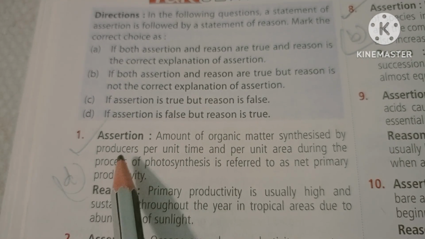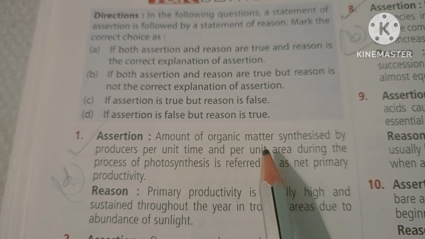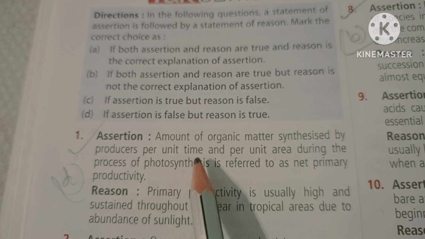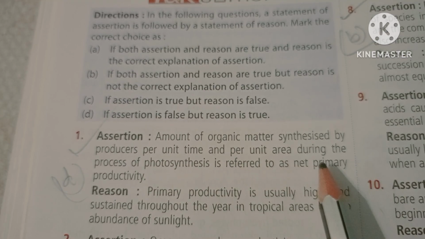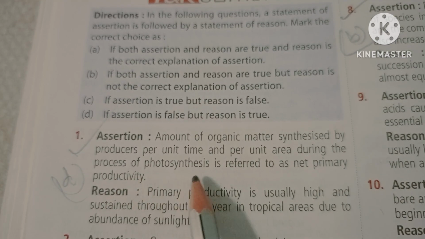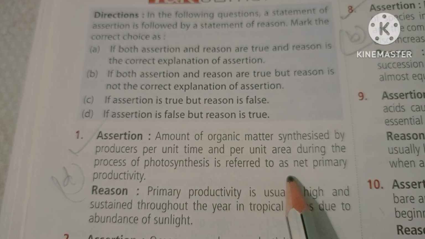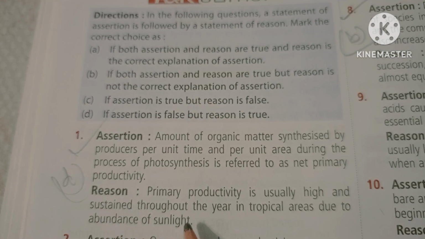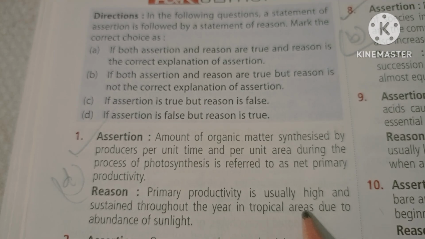Number 1. Assertion. Amount of organic matter synthesized by producers per unit time and per unit area during the process of photosynthesis is referred to as net primary productivity. Reason. Primary productivity is usually high and sustained throughout the year in tropical areas due to abundance of sunlight.